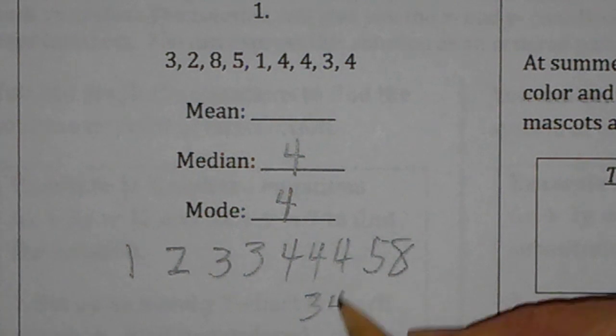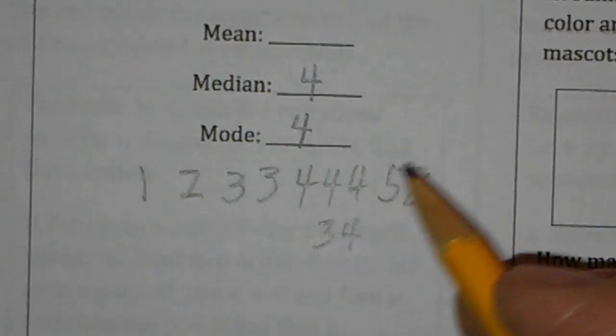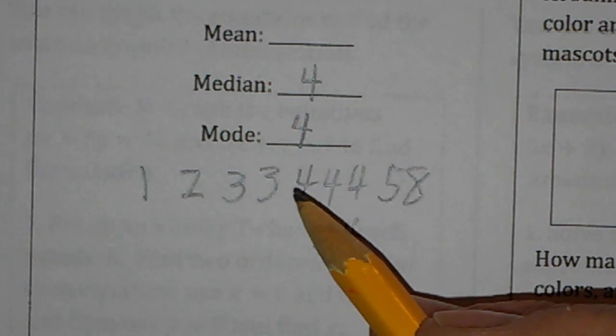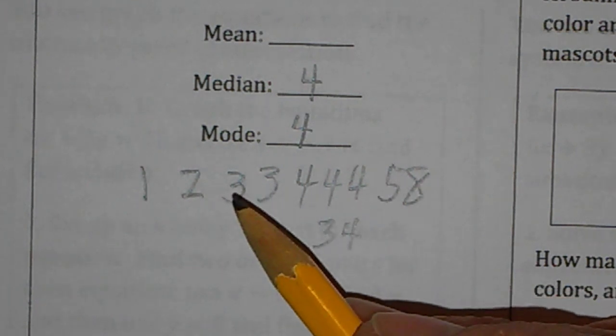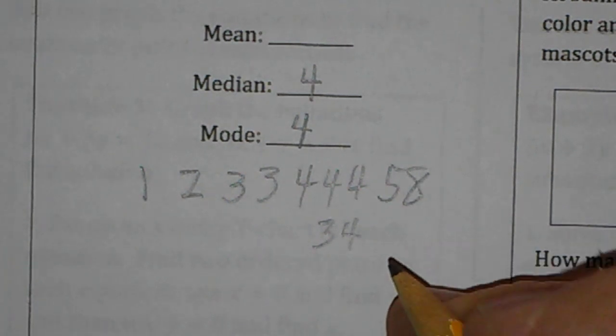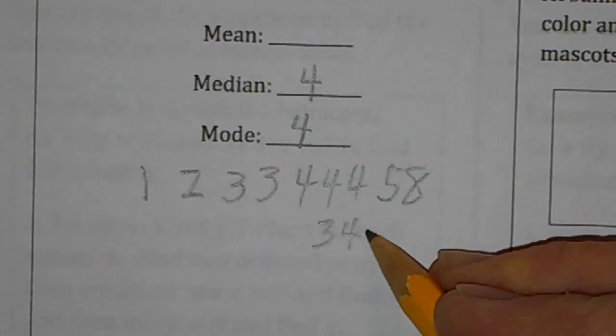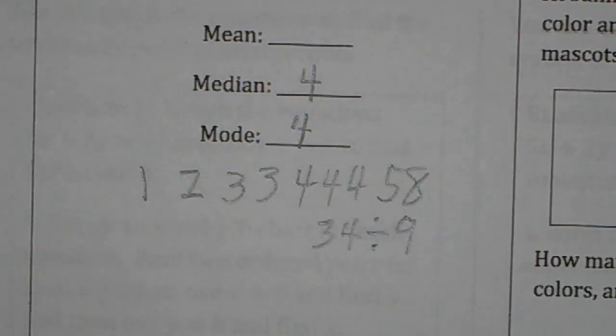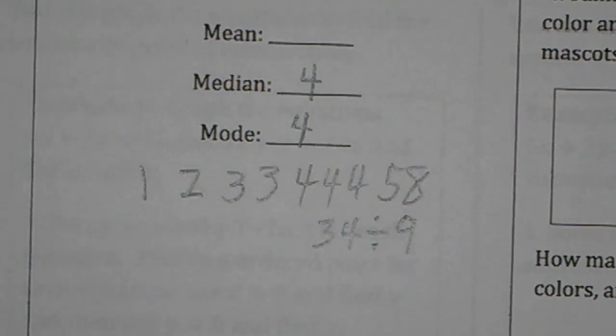Now, if this were a test, I'd check it over going this way. 5, 13, and 4, 17, 21, 25, 28, 31, 33, 34. I got 34 2 times. And I'm going to divide that by 9 numbers. Okay, 34 divided by 9.